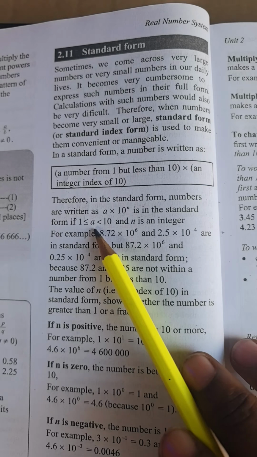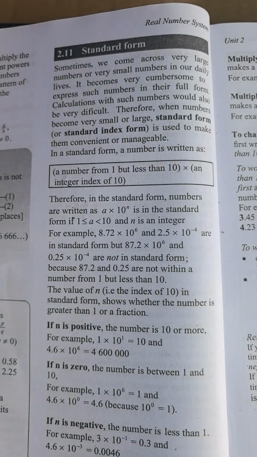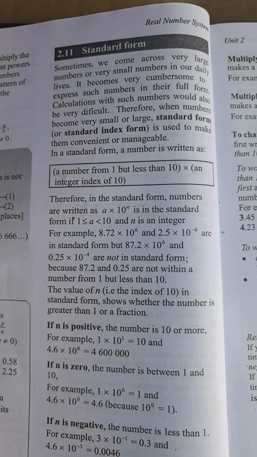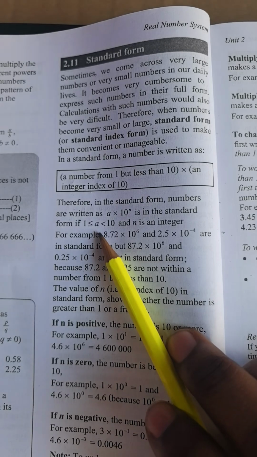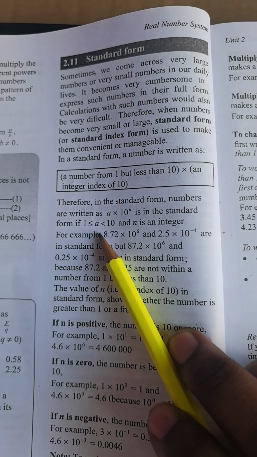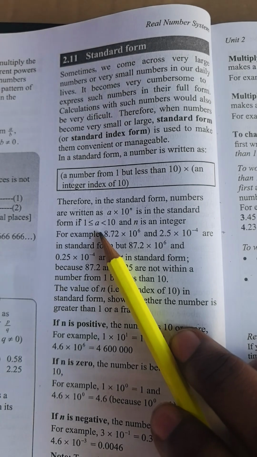Now, when you look at a, we are saying that a should be a number in the range of 1 to 10. It can be equal to 1 but not more than 10. So the maximum could be 9.9. It should not be less than 1. So that is the point to note.